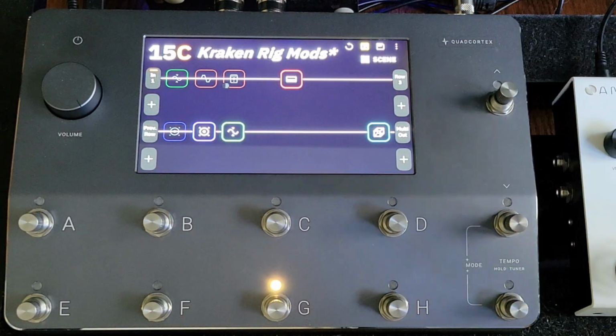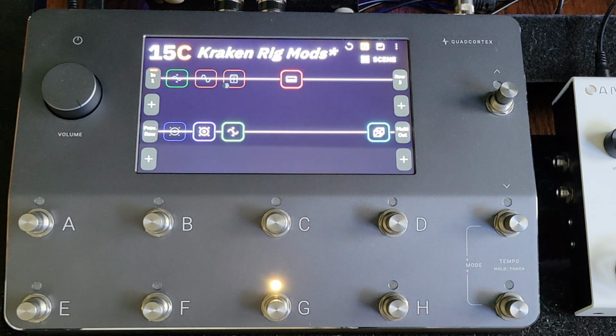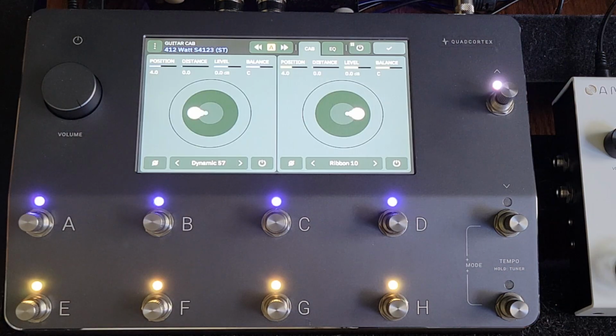So let's talk about the speakers that I tend to use on the Quad Cortex. Unless I'm using a speaker that's specific to the amp I'm using, and I might do that, say, for the Matchless amps or maybe for the Twins or something like that, I'll match it with the cabinet that goes with that amp. If I'm not doing that, I'll typically default to one of 3 speakers.